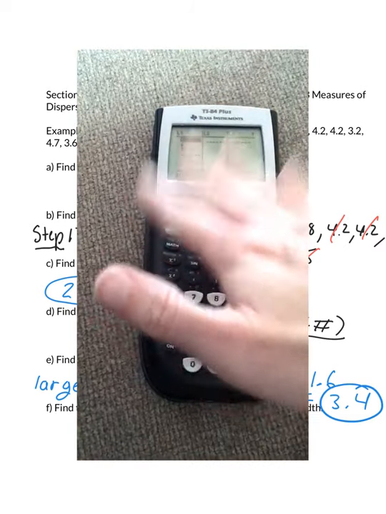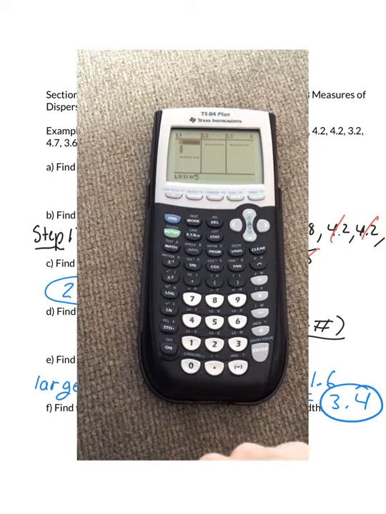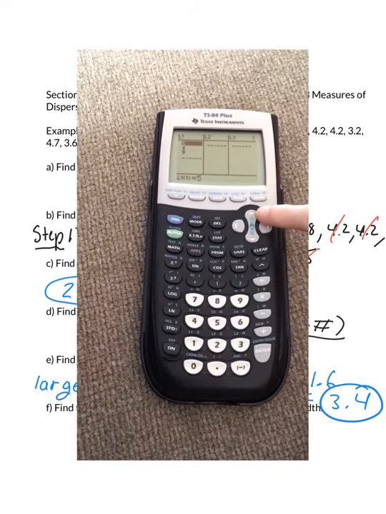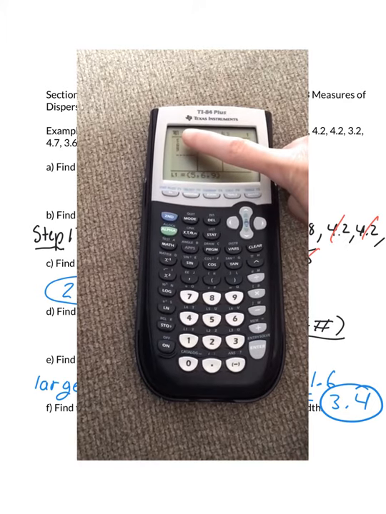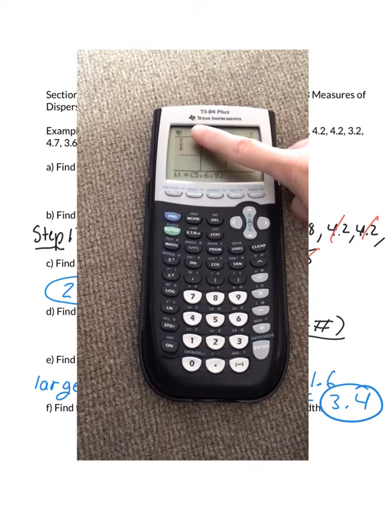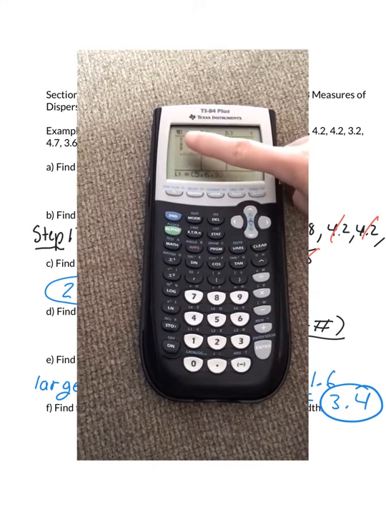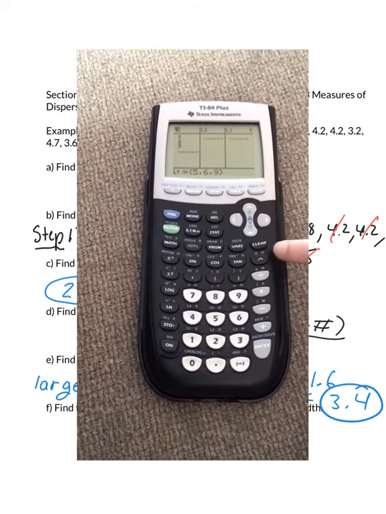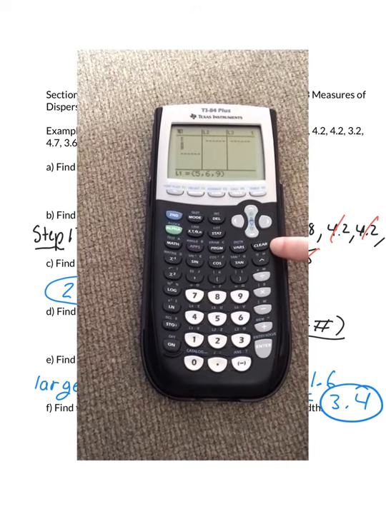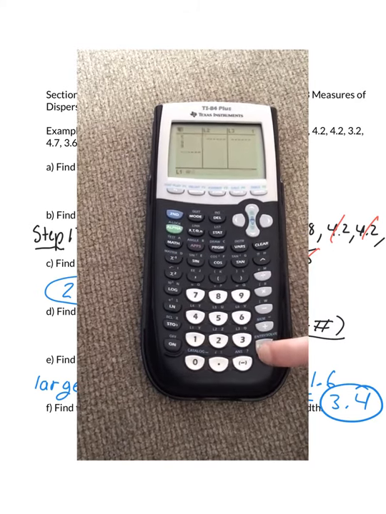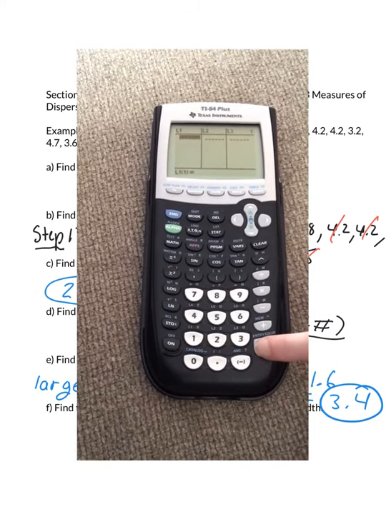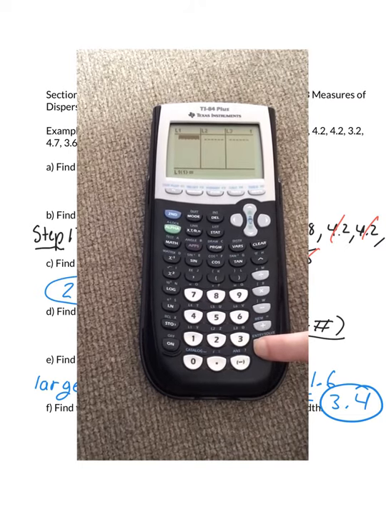To get rid of the old stuff under L1, I'm going to hit my up arrow key over and over again until L1 is highlighted. Now for me, I only had to hit it once. So I hit it once, L1 is highlighted, and to get rid of that stuff, I'm going to hit clear, which is located right below the down arrow. So clear, followed by enter. Now I'm ready to type in my new stuff.